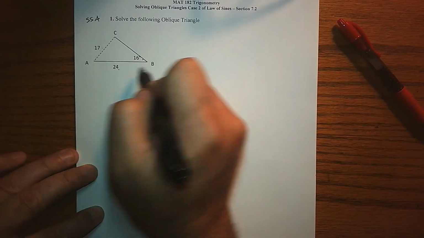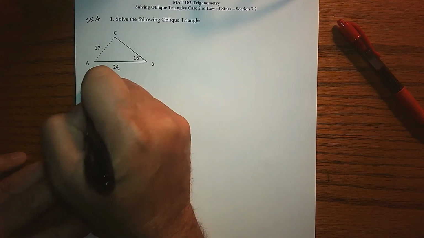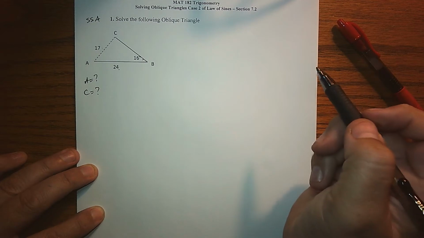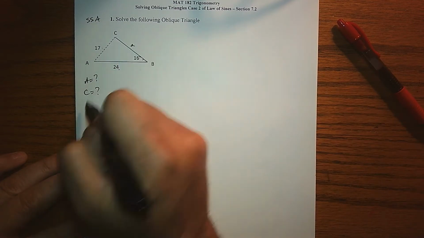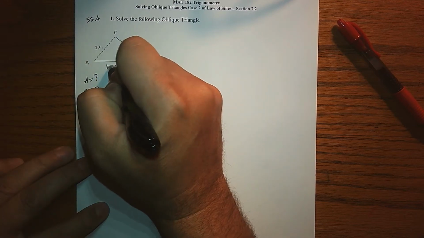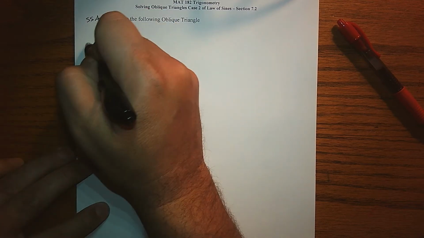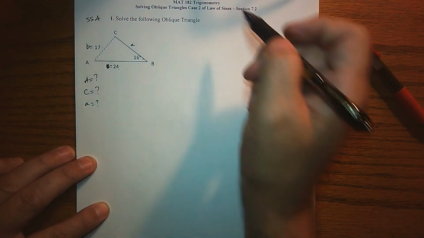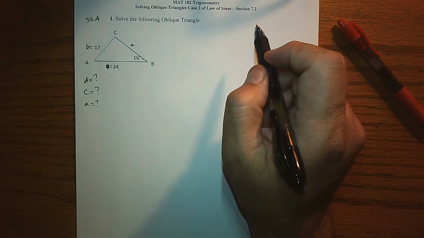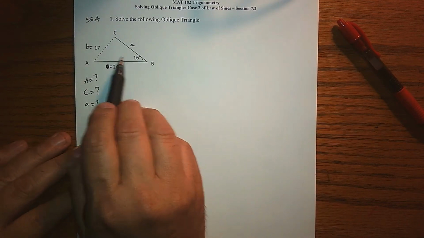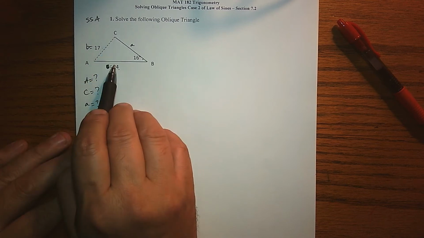We know that the angle B is 16, but I don't know what the angle A is, and I don't know what the angle C is, and we also don't know what side A is. We know what side B is. We know what side C is. So we've got that information working for us. The good news is we can find angle C right away.